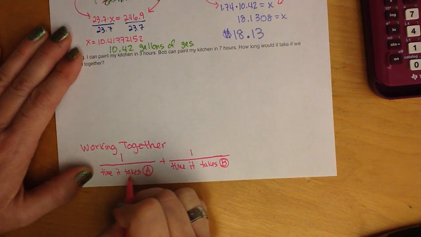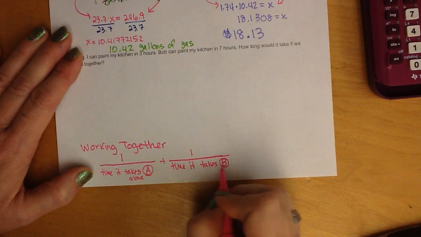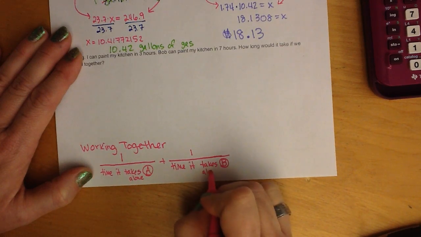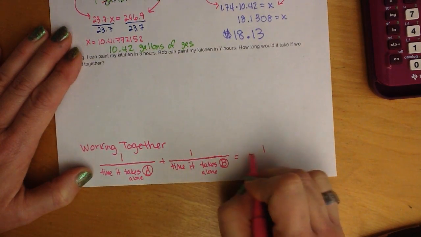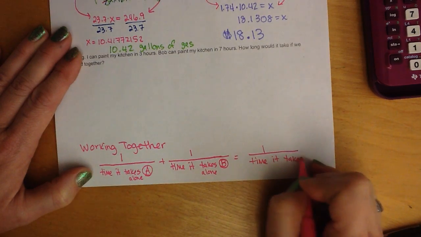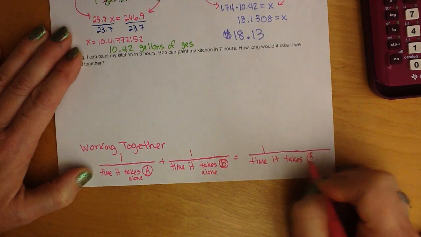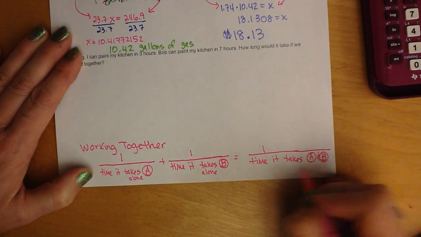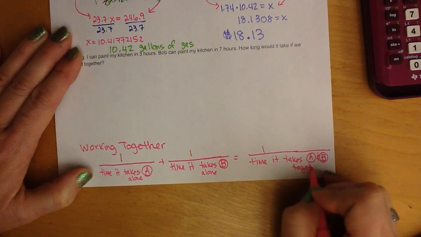So the time it takes A working alone plus the time it takes B working alone is equal to 1 over the time it takes A and B working together.